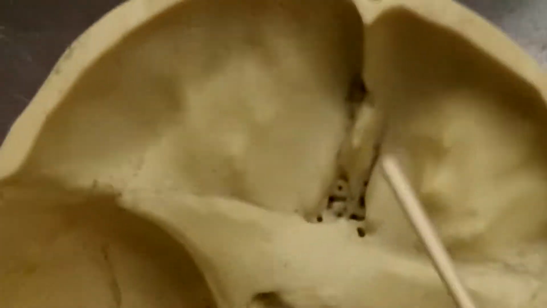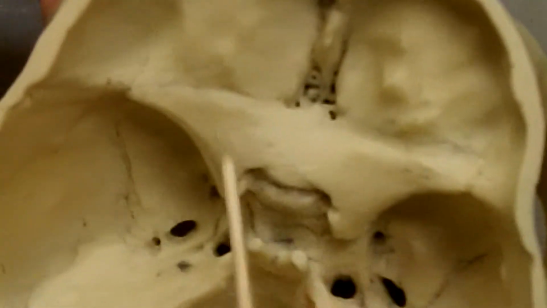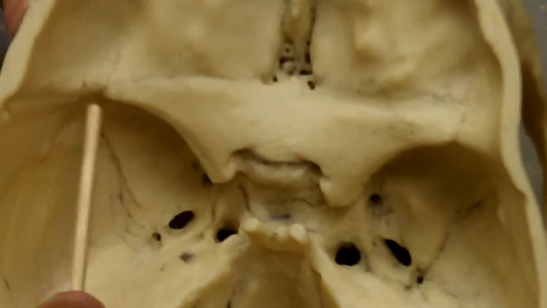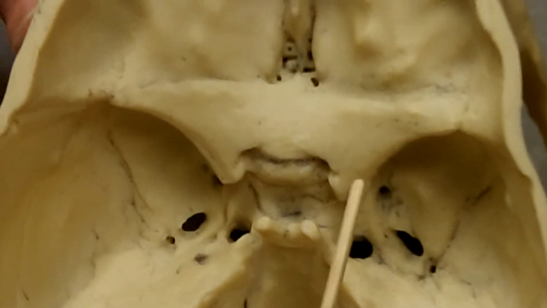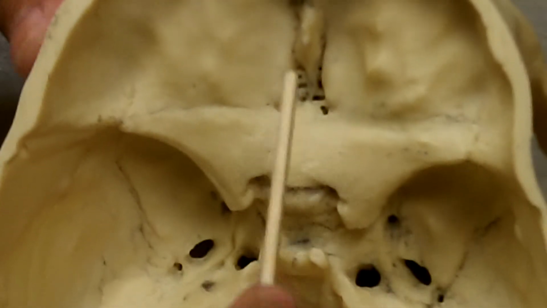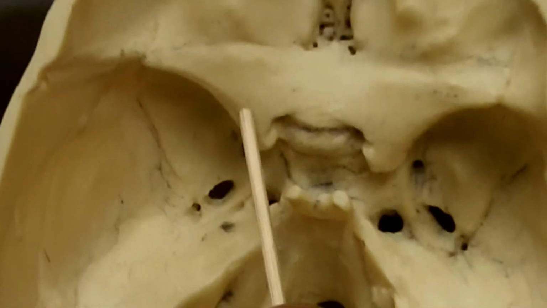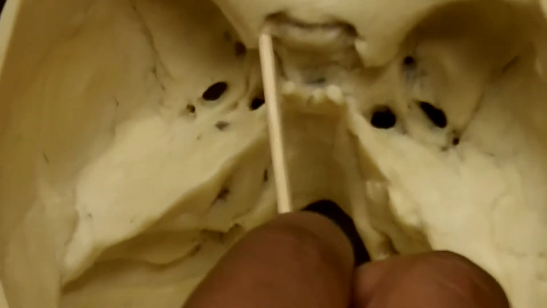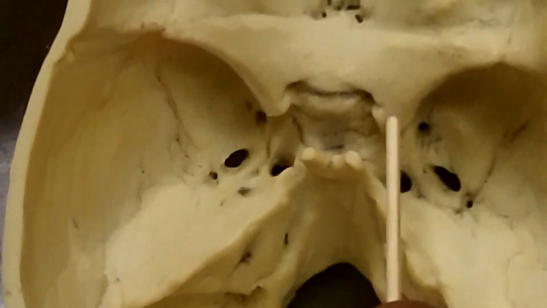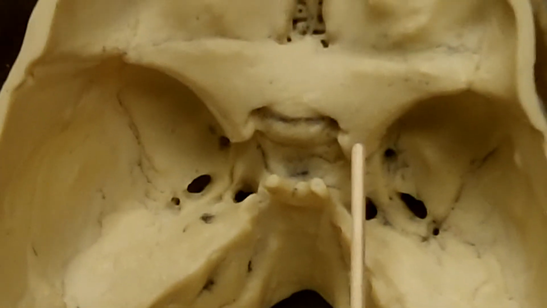As we move further away from the frontal bone, you'll see that there's kind of a manta ray-like structure that sticks out here. This, of course, is known as the lesser wing of the sphenoid. Off of the manta ray-like structure, you'll see that there's these little two structures that are sticking out here and here. They're known as the anterior clinoid processes.